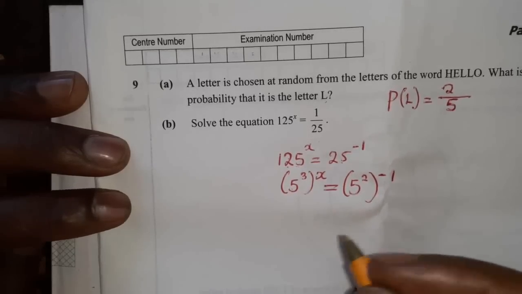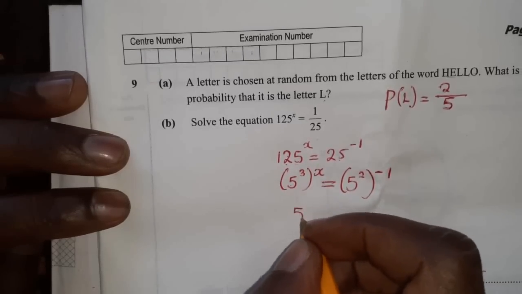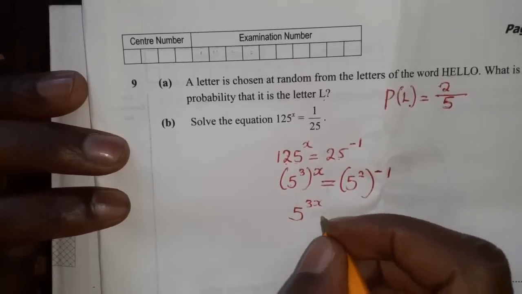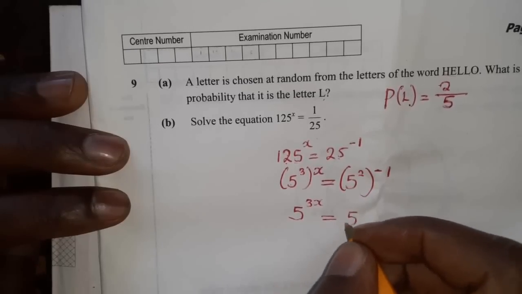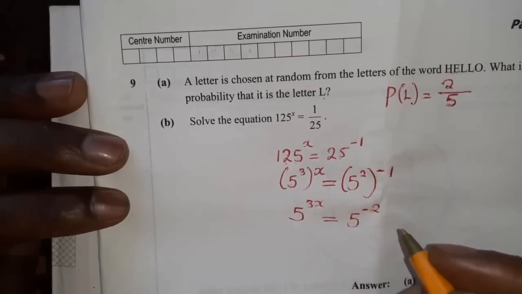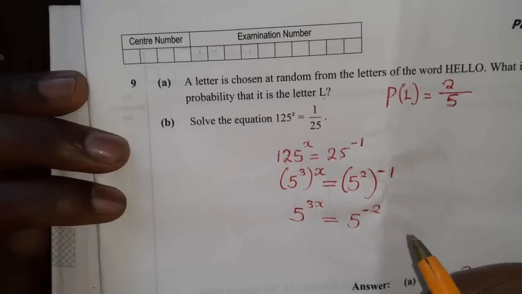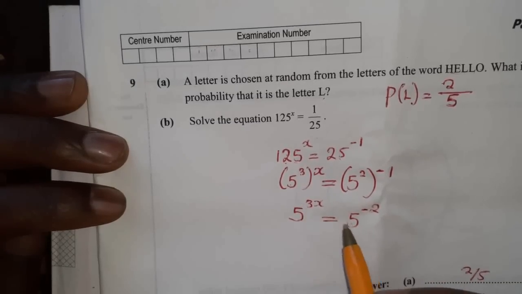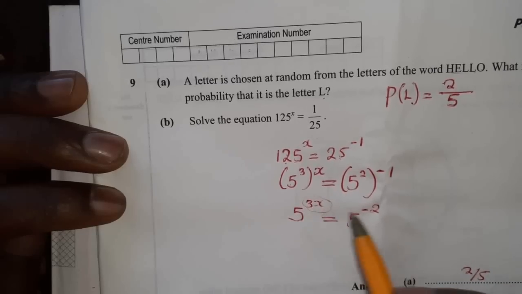The same thing here. Then, by the power rule, you multiply this and that, you get 3x is equal to 5 to the power negative 2, 2 multiplied by negative 1. Then, at this point, when you have the same base, you equate the indices.